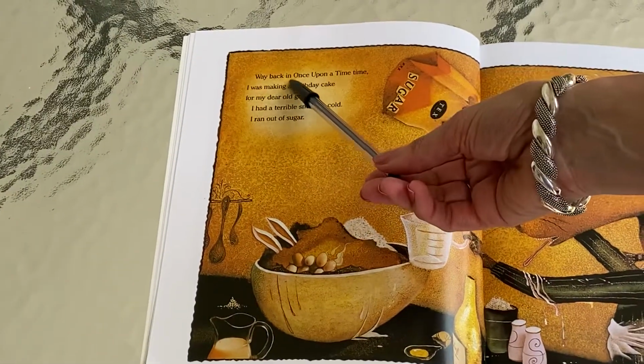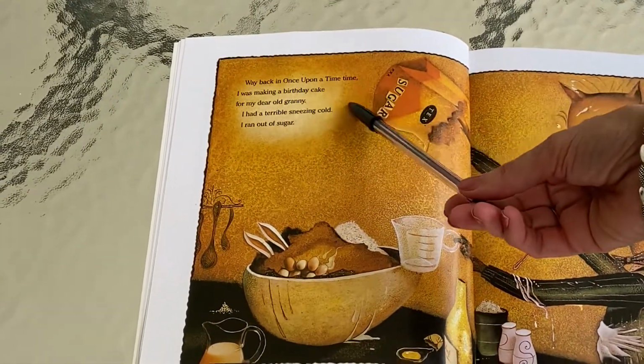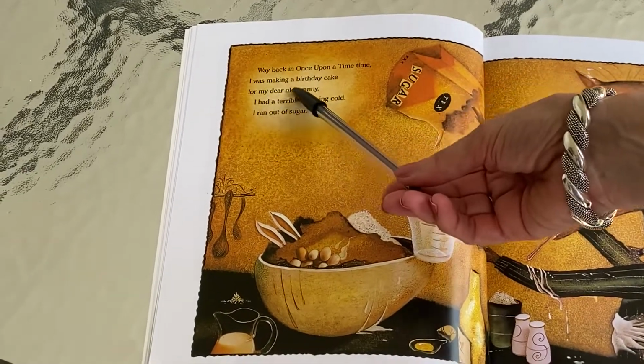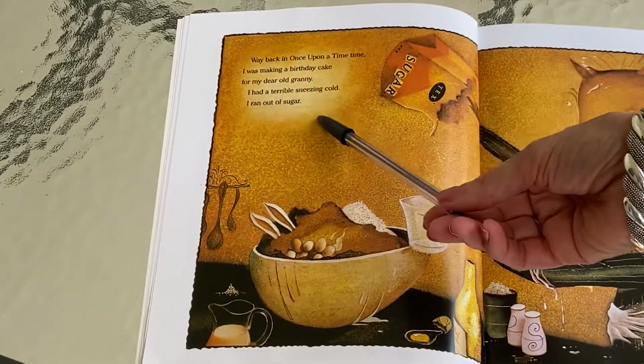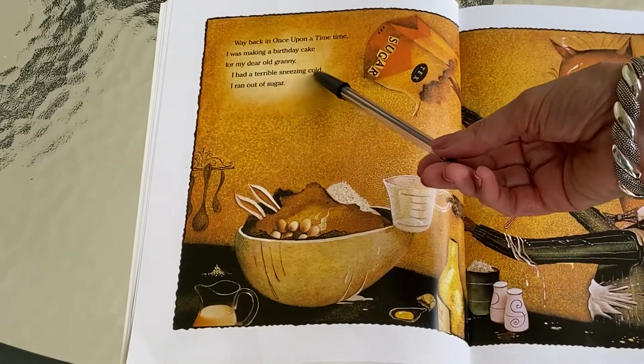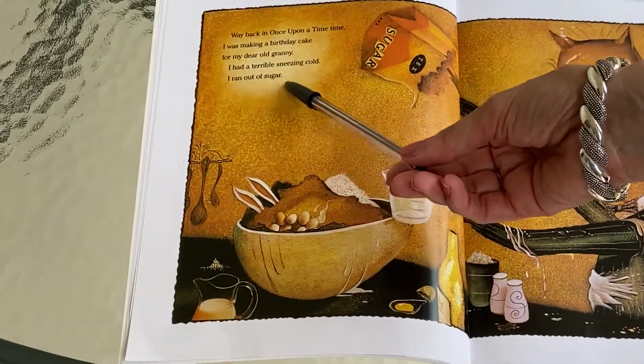Way back, and once upon a time, I was making a birthday cake for my dear old granny. I had a terrible sneezing cold. I ran out of sugar.